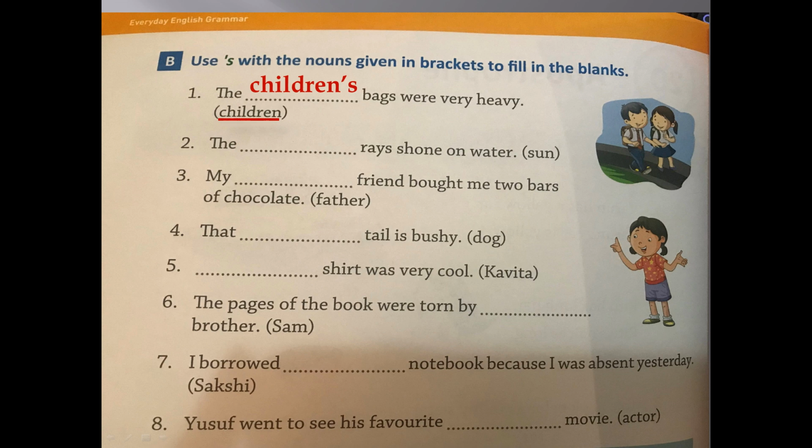Okay? Let's read the second sentence, kids. Please help me to solve it. The blank rays shone on water. Here, between brackets, you should put the noun sun. It is very easy. I want to show that the rays belong to the sun. So what I will say, the sun's rays. Just the noun sun, apostrophe s. Okay? The sun's rays shone on water.